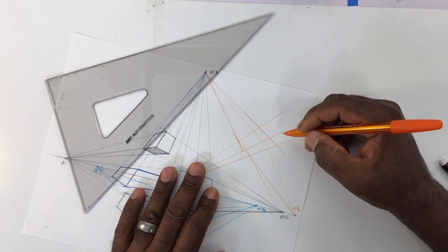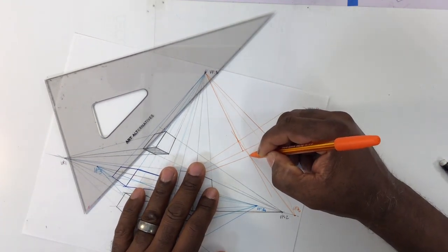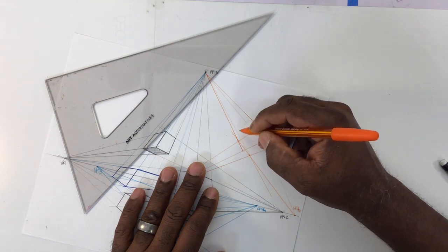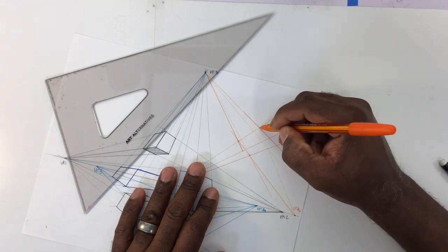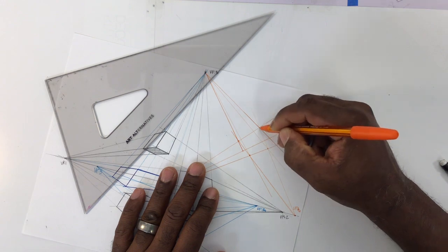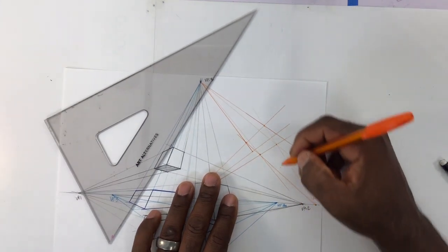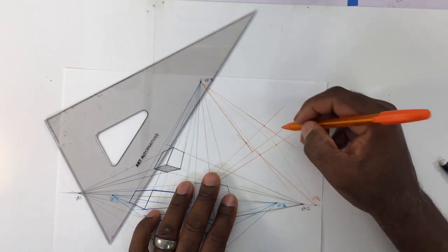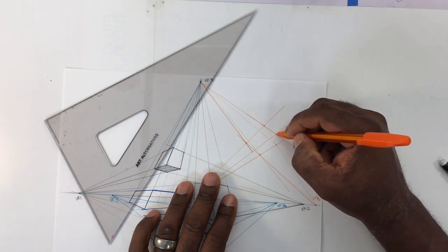I should have marked. So we've got that, and that. Okay. Almost got lost there for a second, guys. So that goes there to give me this.